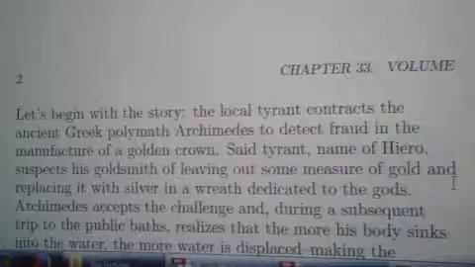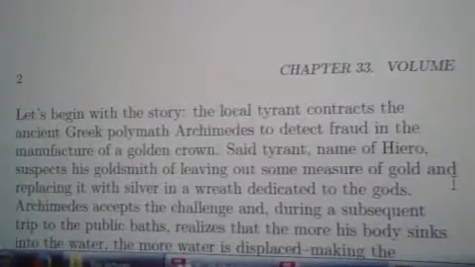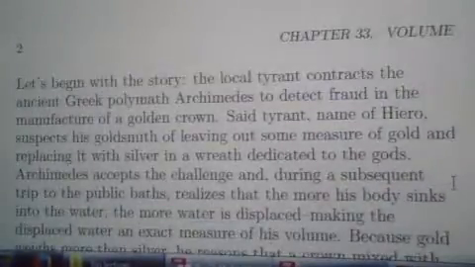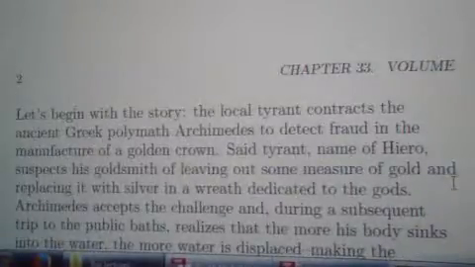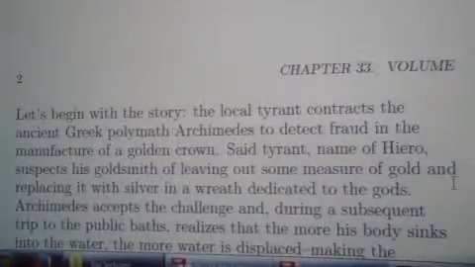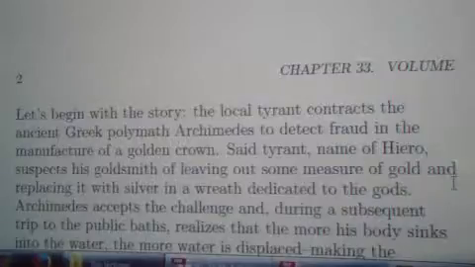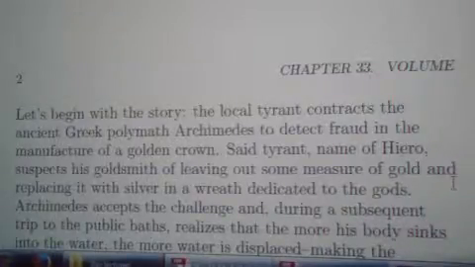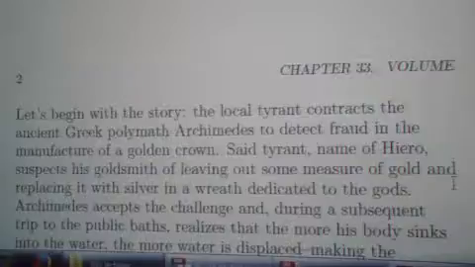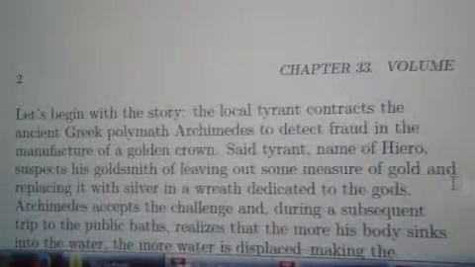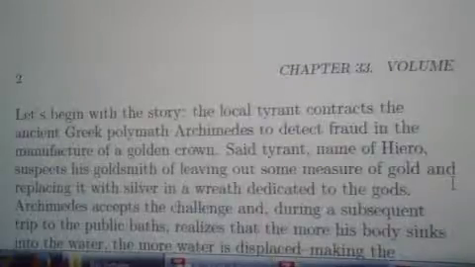Let's begin with a story about the local tyrant who contracts a Greek polymath, Archimedes, to detect fraud in the manufacture of a golden crown. Now, why do I have this here? Because it's related to volume. Said tyrant, by the name of Hiero, suspects his goldsmith of leaving out some measure of gold and replacing it with silver in a wreath dedicated to the gods. Oh, would the gods be happy these days with the price of gold?